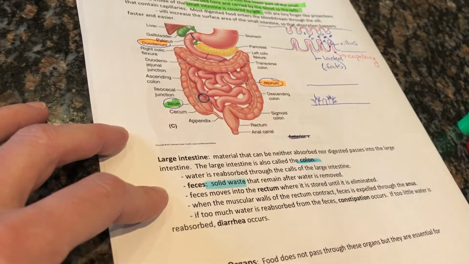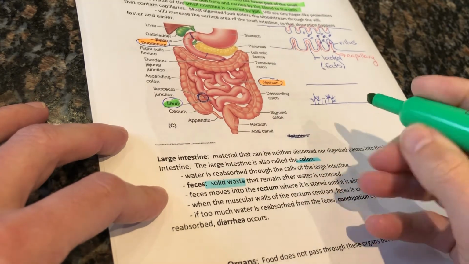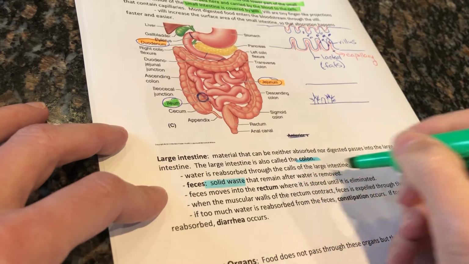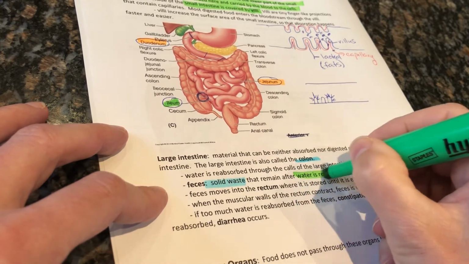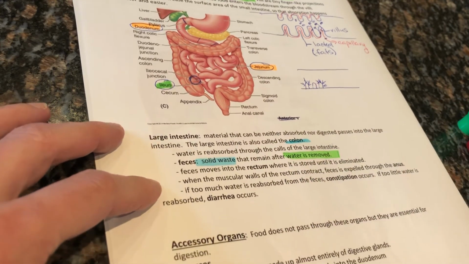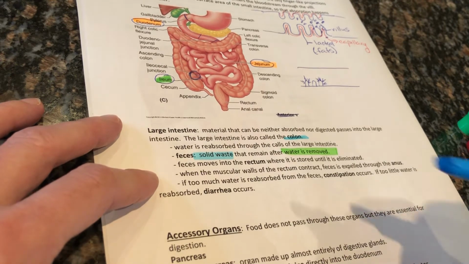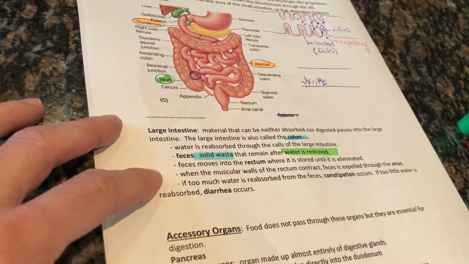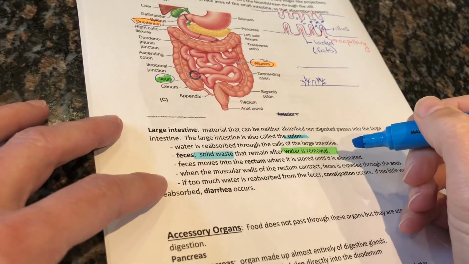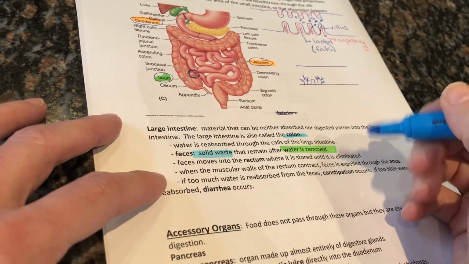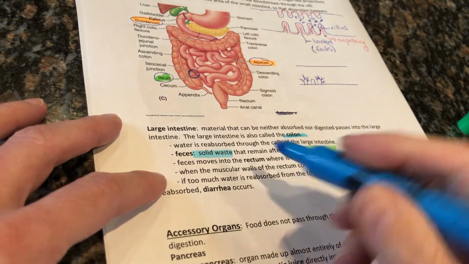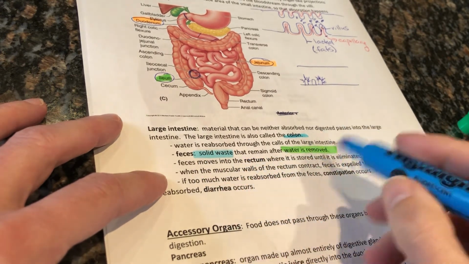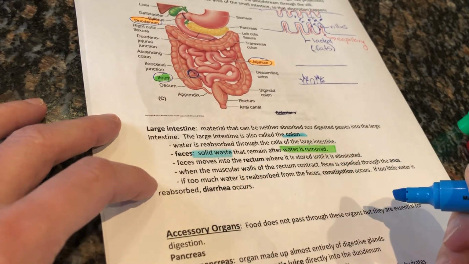Here we're going to have water removed, so this is a little bit of absorption, okay? So if you drink a lot of water, you will absorb some water. If you don't drink a lot of water and you're dehydrated, then you're going to absorb water even more, just the opposite. You're going to absorb as much water as you can, because you don't want to lose it in your feces, and that's going to make feces very, very dry, okay? So feces moves into the rectum where it is stored and eliminated.